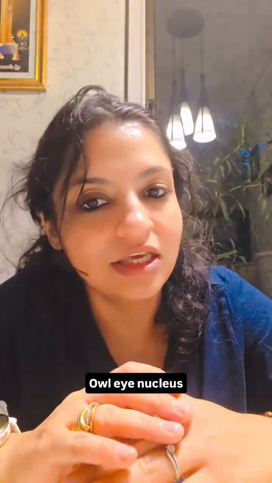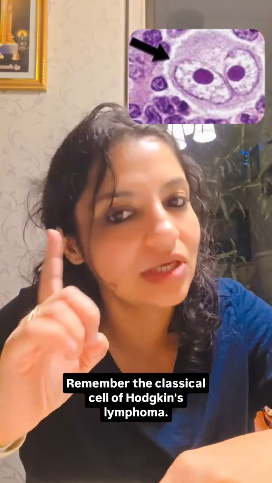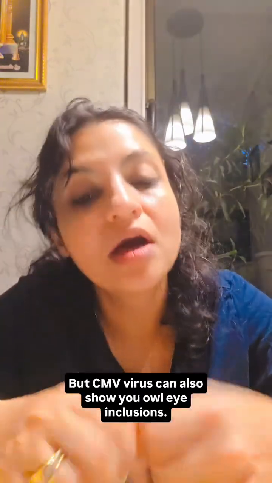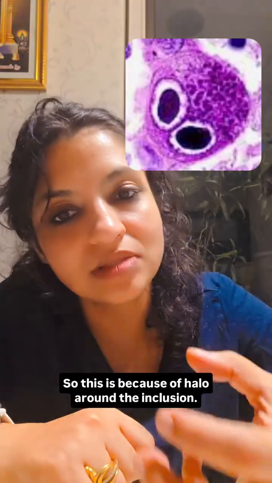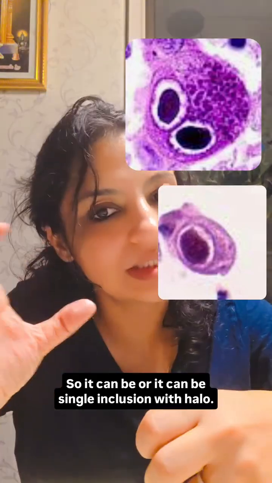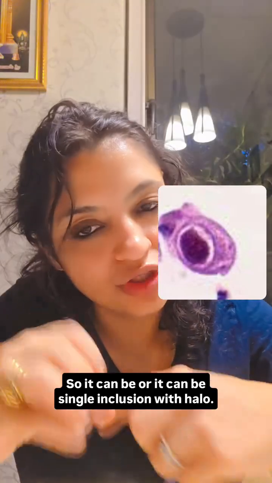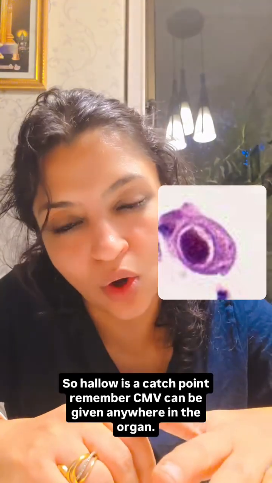Apart from that, you have to remember always that the next important thing that they give you is Owl's eye nucleus. Remember, the classical Owl's eye nucleus is seen in Reed-Sternberg cell of Hodgkin's lymphoma, but CMV virus can also show you Owl's eye inclusions. So this is because of halo around the inclusion. So it can be Owl's eye or it can be single inclusion within halo. So halo is the catch point. Remember, CMV can be given anywhere in the organ.